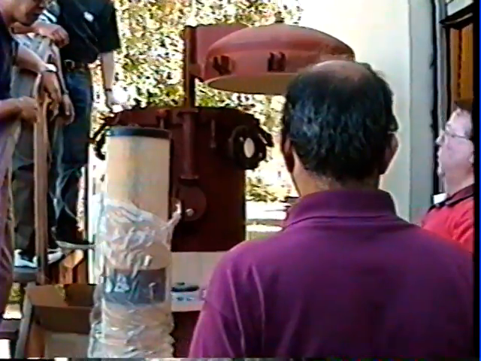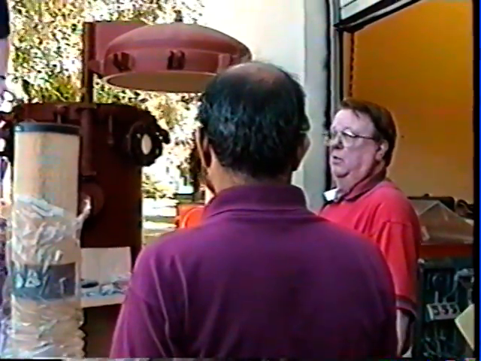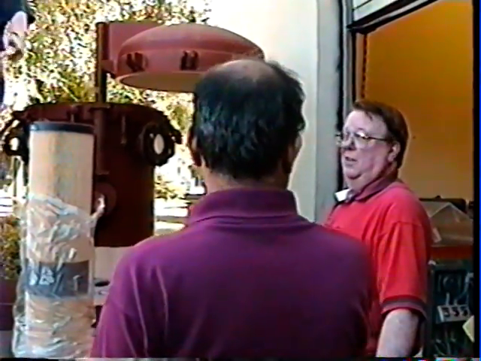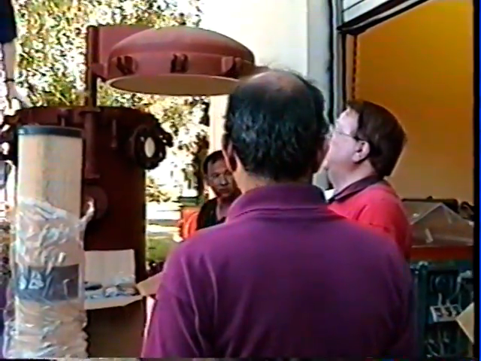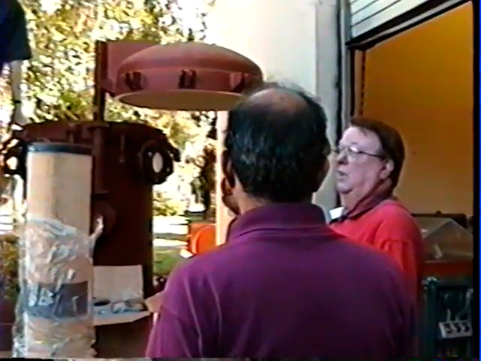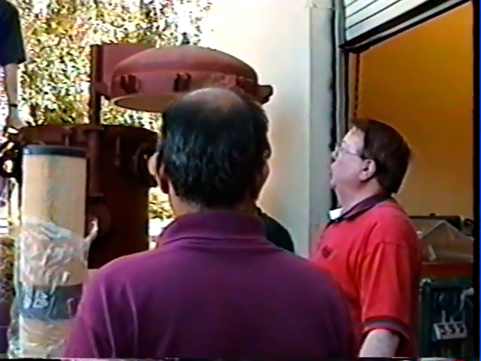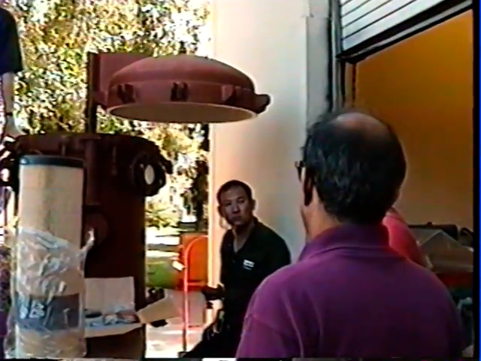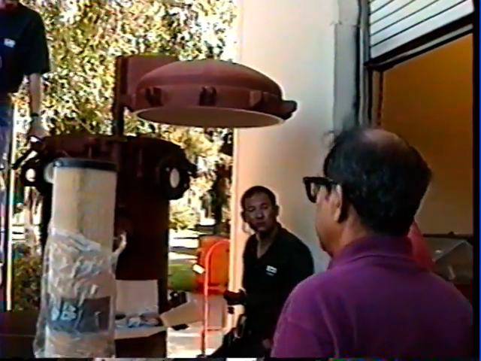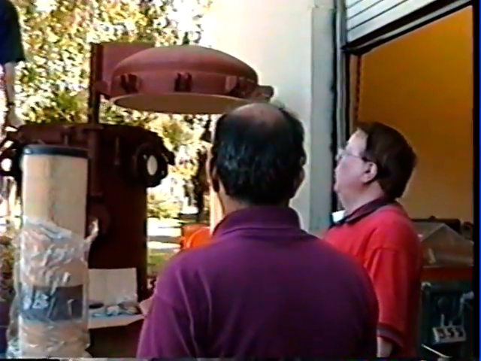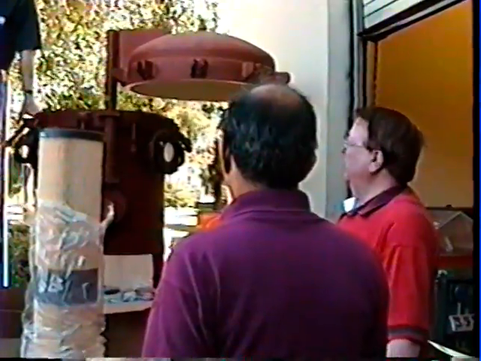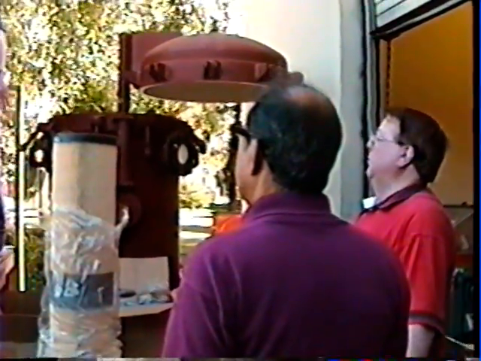Okay, now, what rule did I just violate? I touched the element out of the bag before I gave it to you. I took the bag off before I gave it to you. Hand it to the person at the vessel with the bag on it. Okay. Who's got gloves on?